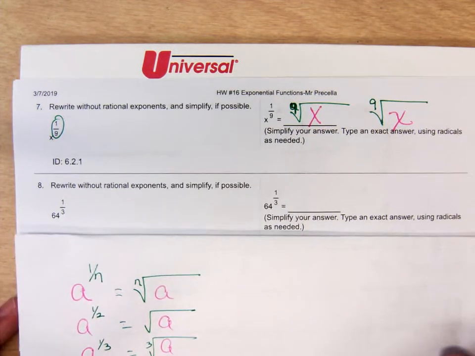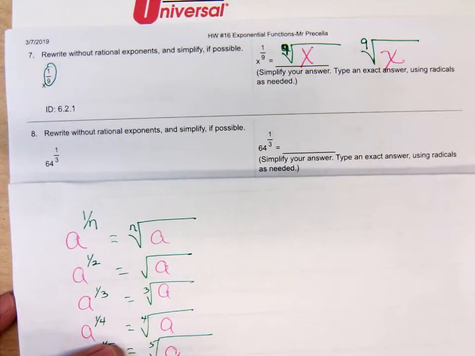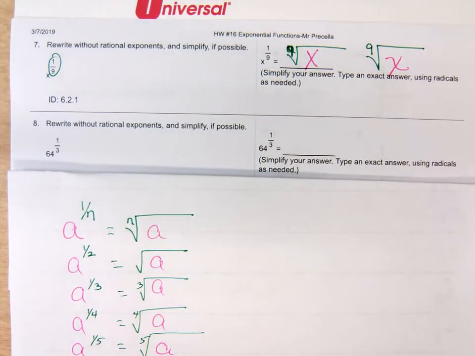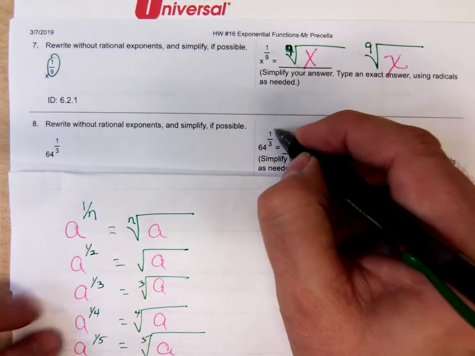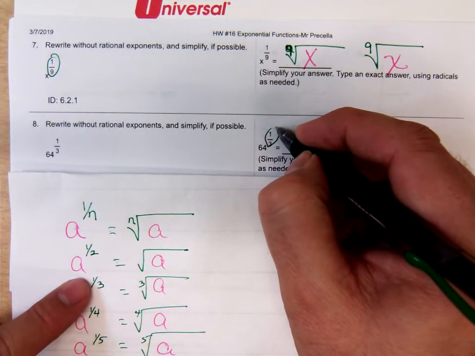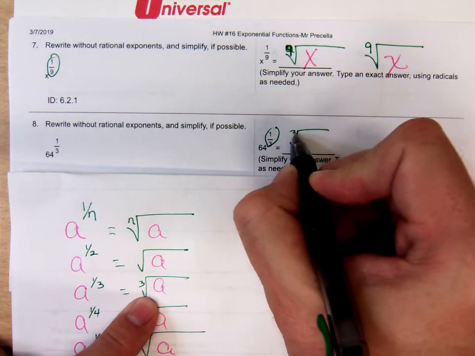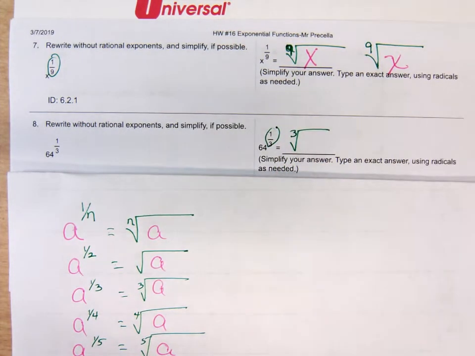Now, number 8, rewrite it without the rational exponent and then simplify if possible. Well, a 1/3 exponent is a cube root. So we have the cube root of 64.